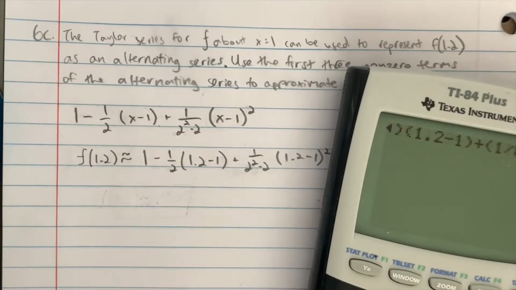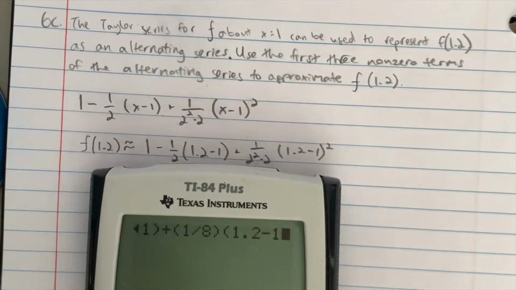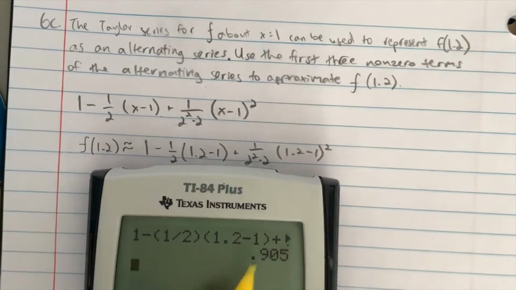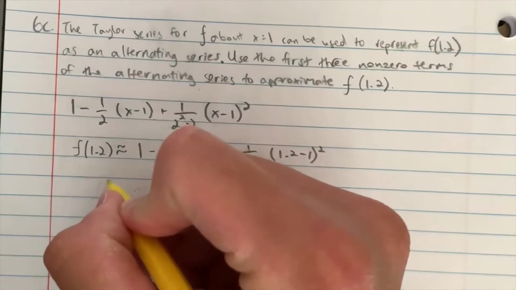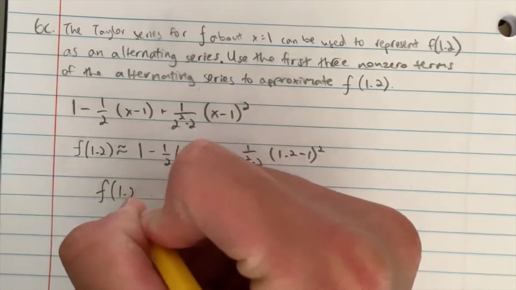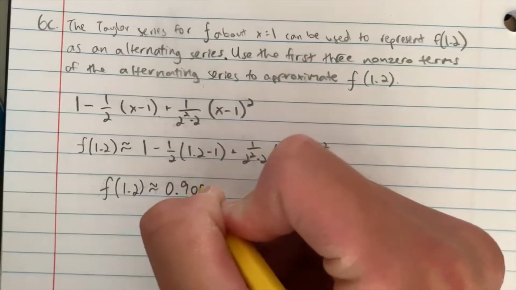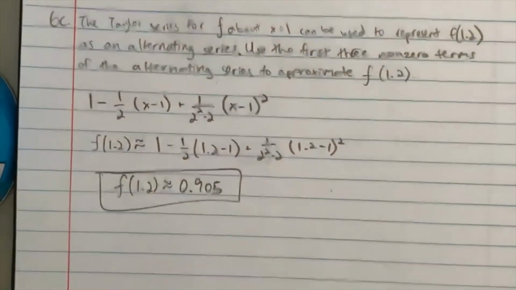So 1 over 8 times (1.2 minus 1) squared, and that gives us 0.905, and that's the answer. That's what f of 1.2 approximately equals. So the answer is just f of 1.2 approximately equals 0.905, and that's the answer to 6C.